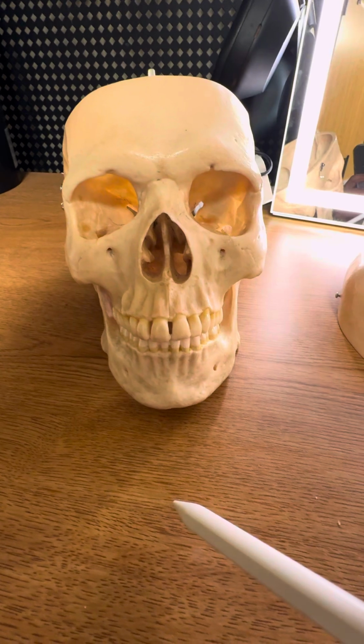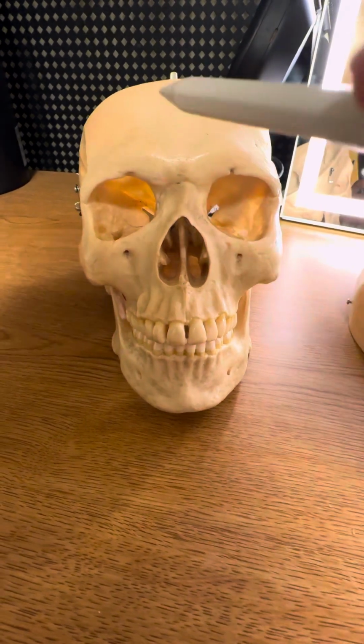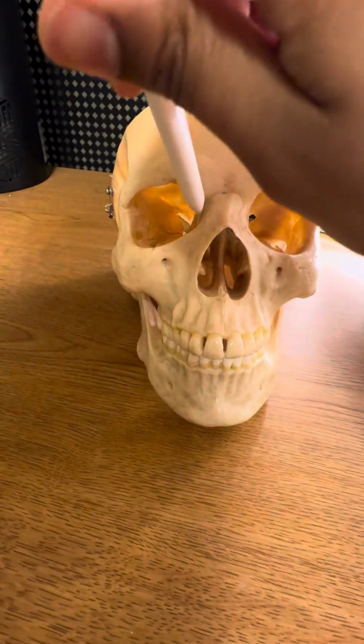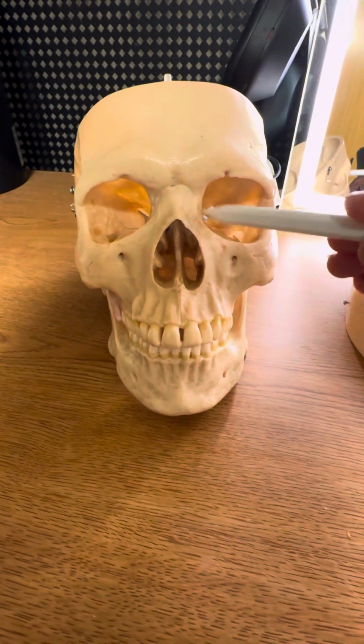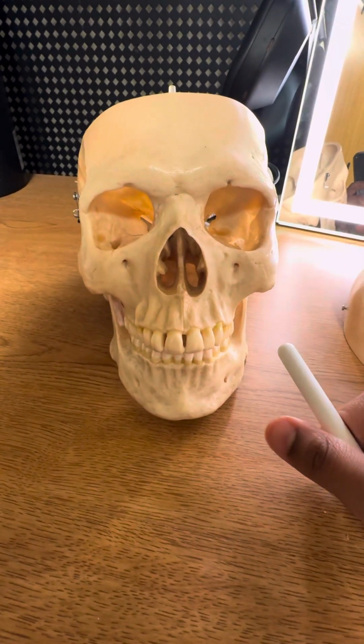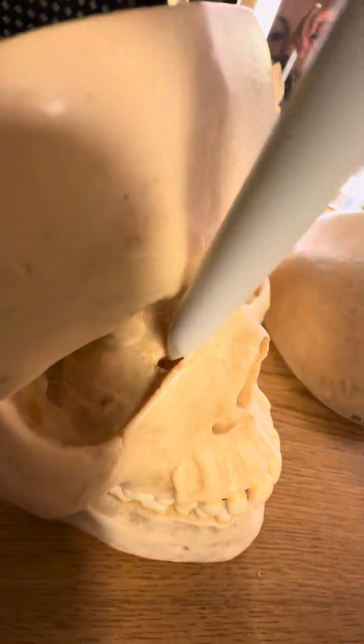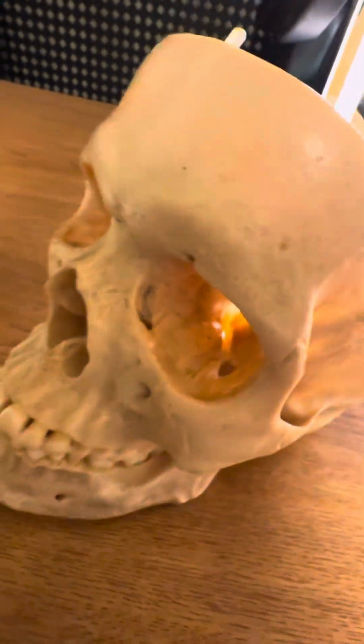Oh, the lacrimal is here. That's the lacrimal bone. Nasolacrimal canal. Y'all see that right there? Nasolacrimal canal. Because it goes to the nose from the lacrimal bone.